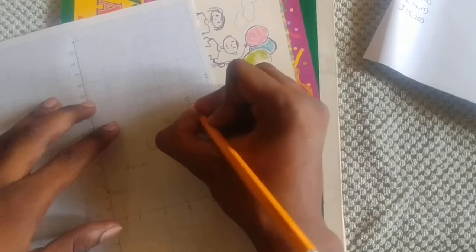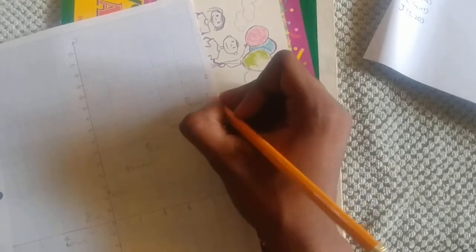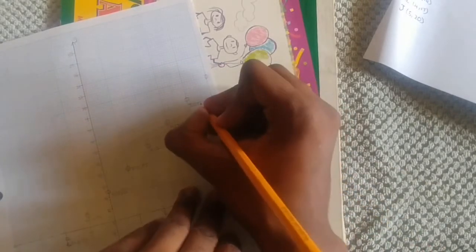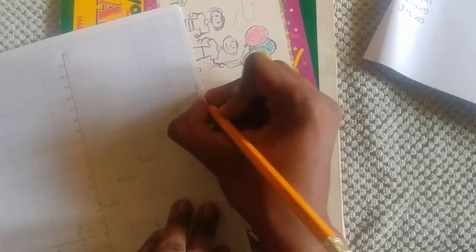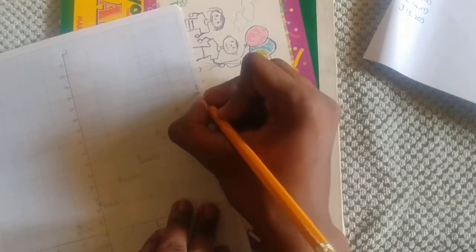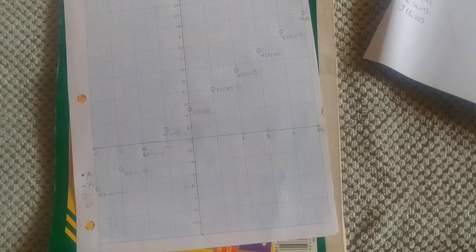And this is I, which is 4, 17. And this is J, which is 5, 20. Okay, so these are our points. So all that's left is to draw a straight line connecting all the points together. Right? That's all that's left to do.